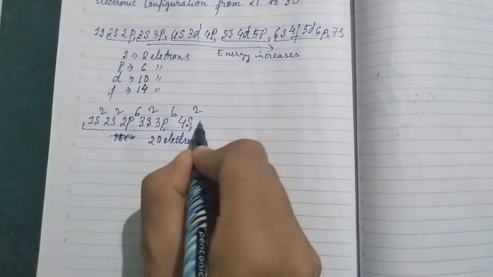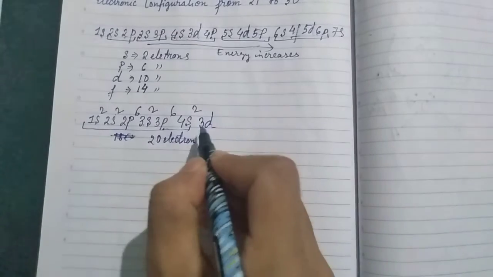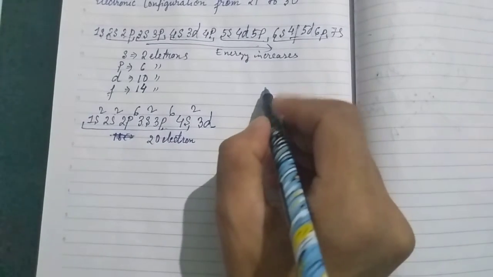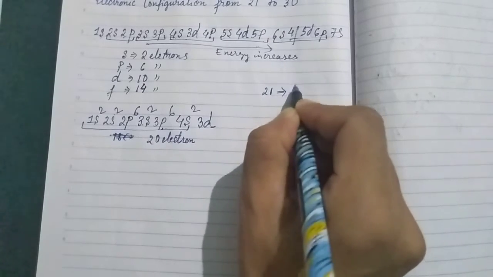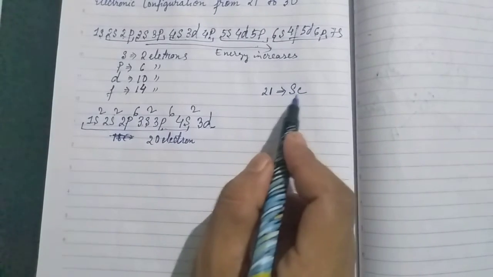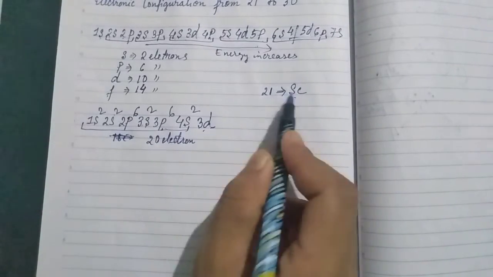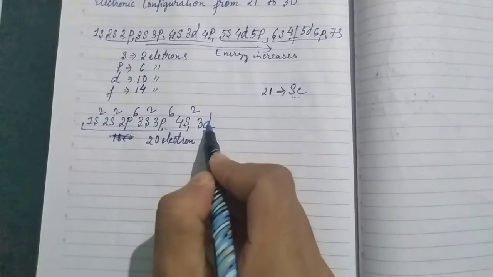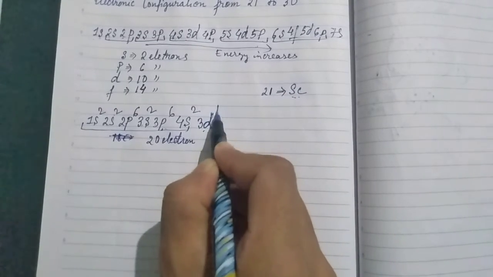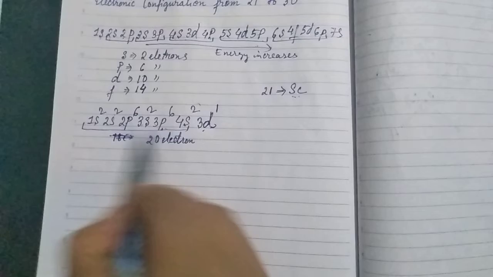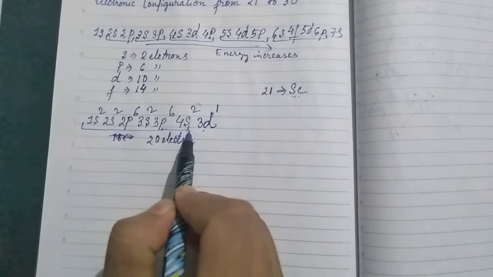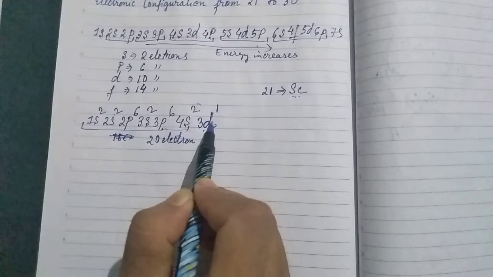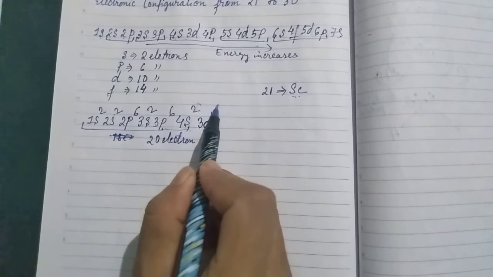Then comes D. So 3d, the atomic number 21 element is scandium. Scandium is the first element starting with d, the first element that has d electrons, so d1. Up to 4s2, how many electrons? It is 20 electrons. Then scandium has 21, the first element, so d1.